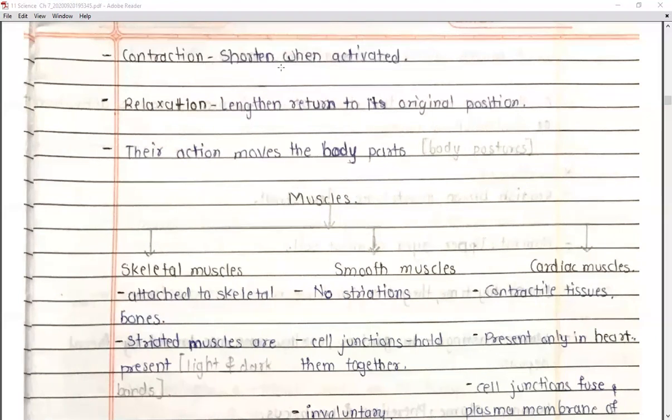Now here you can see the contraction, right? In contraction, the particular muscle gets shortened. That means the length of the muscle decreases and it gets shortened when it gets activated. In relaxation, as the word itself says, it relaxes, that means it comes back to its original position, right? Here their action moves the body parts. The function of these muscles is to impart movement to the body parts, that is the limbs, the hands and legs, and also the other body parts, right?